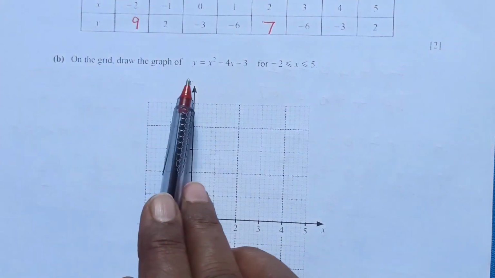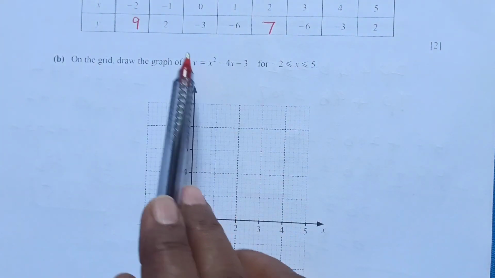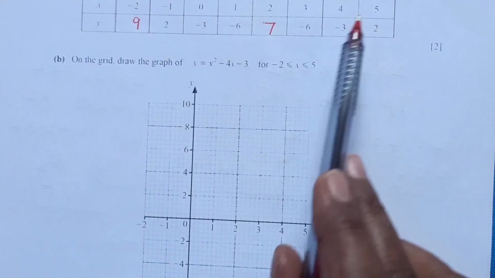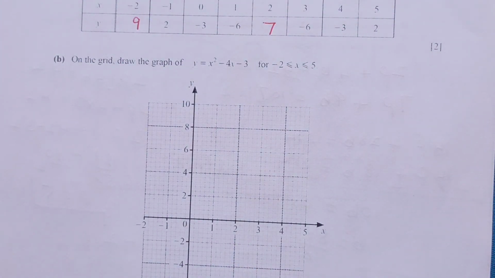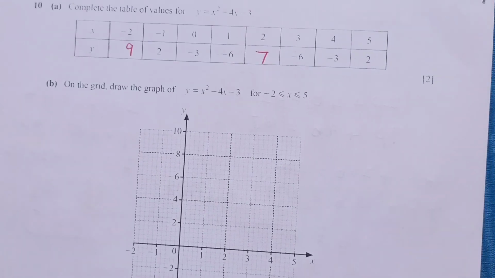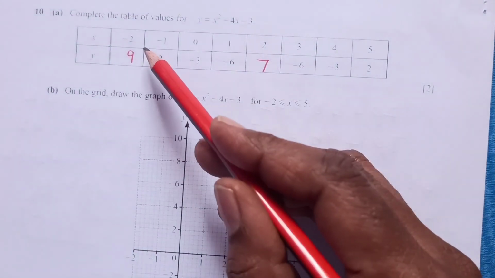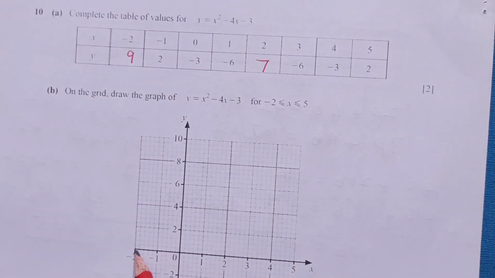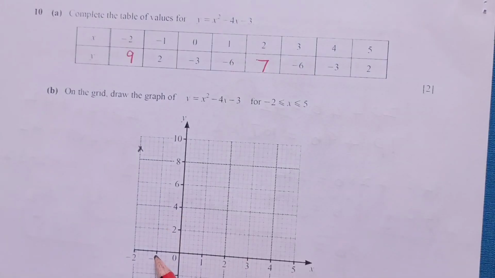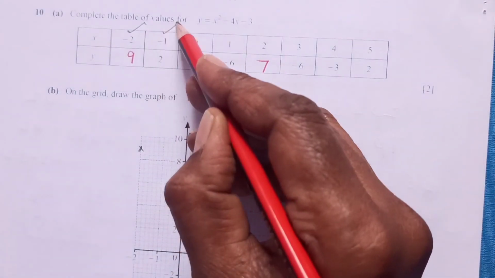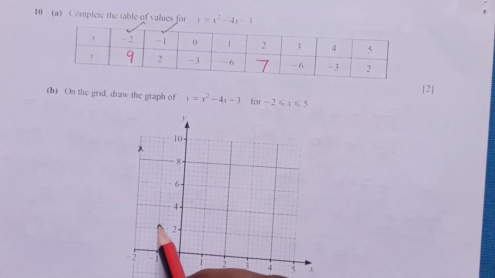Now on the grid, we need to draw this. This is the equation. Here we have the values for x from negative 2 to 5. We will take them one by one. Now x negative 2 is here, then y is 9, which will be somewhere here. Then x negative 1, y 2 is here.